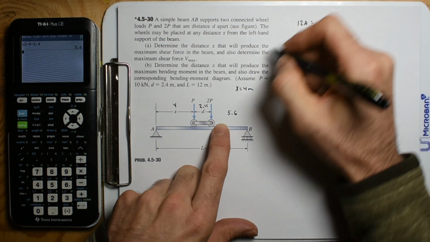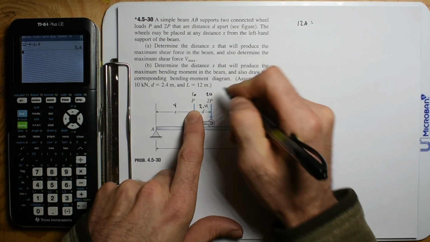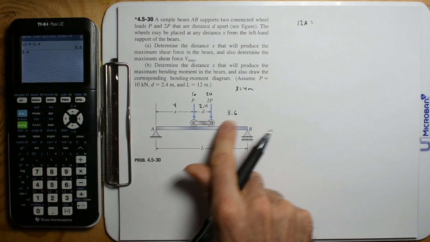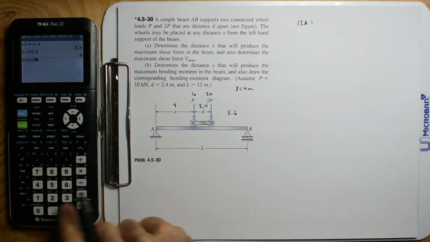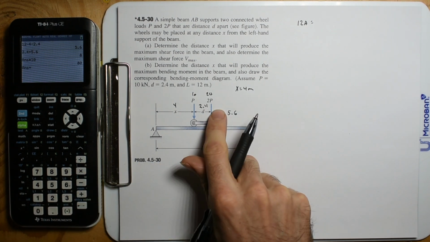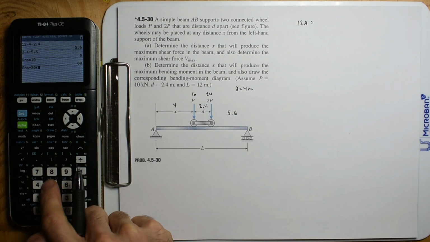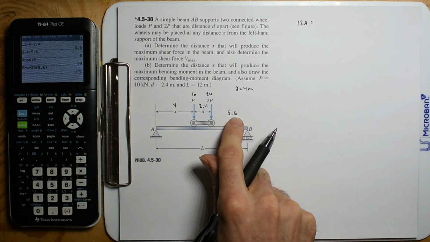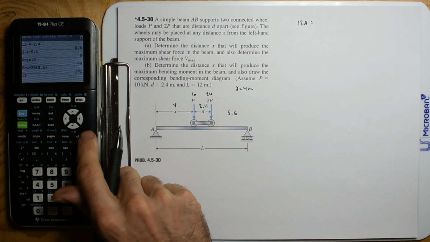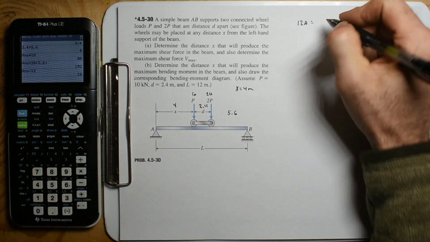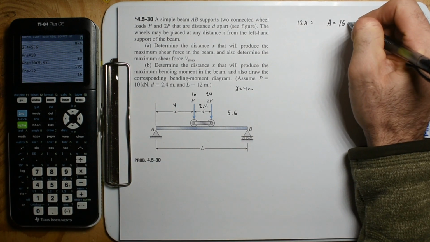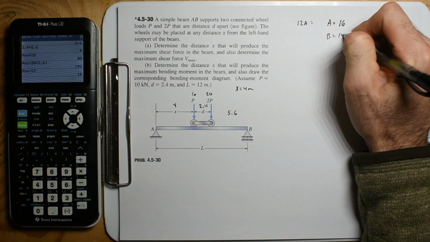So we're going to have 2.4 plus 5.6 times 10 plus 20 times 5.6, and then that divided by 12. Cool. So A is going to be 16, B is going to be 14.